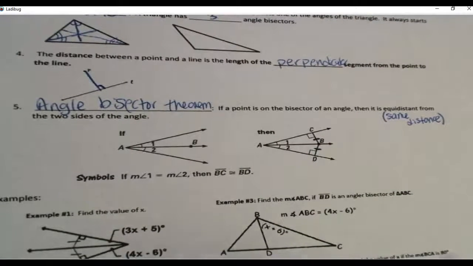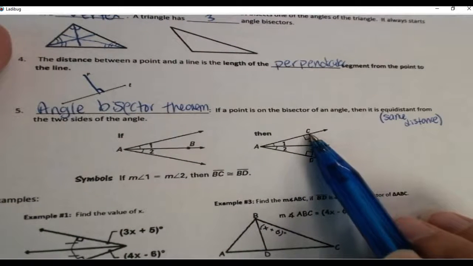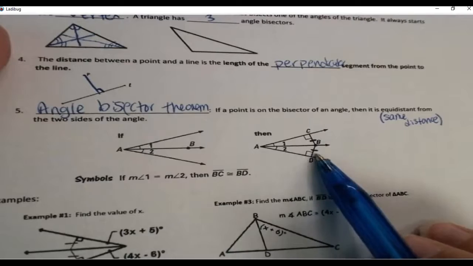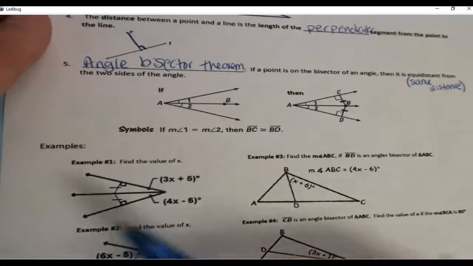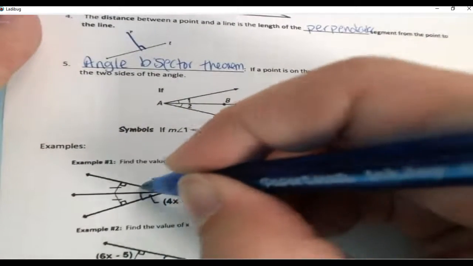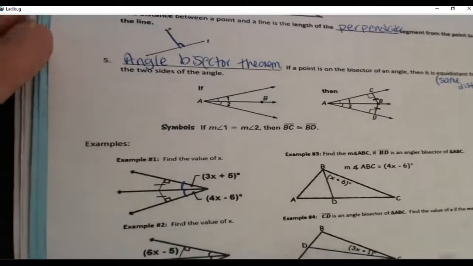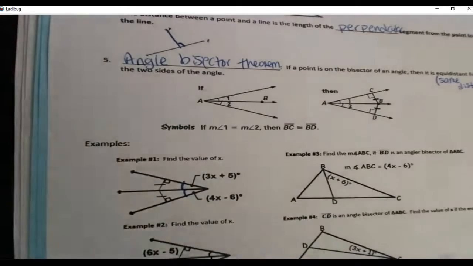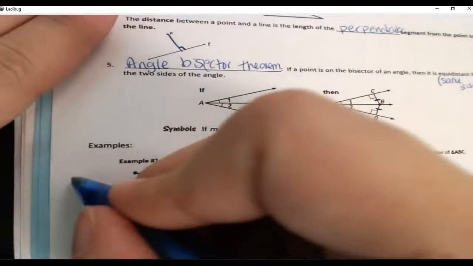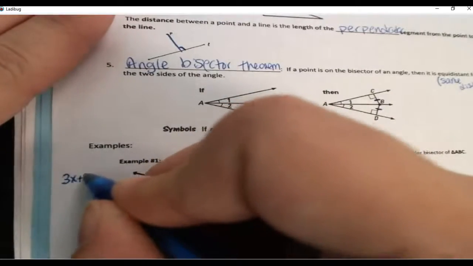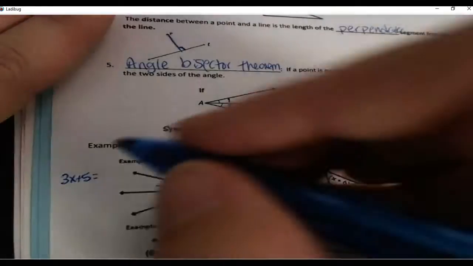Okay. So if it doesn't tell you that it's a bisector, but it gives you this little symbol, that it's perpendicular and that they're congruent, like in this example 1, then we can assume that these two angles are the same. So then if we wanted to solve for x, we again would just set them equal to each other. So 3x plus 5 equals 4x minus 6.